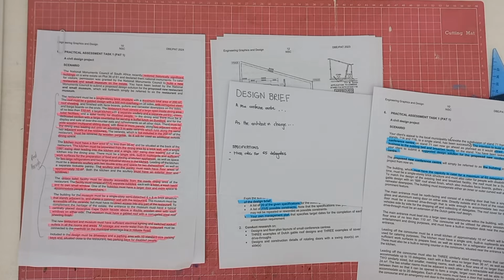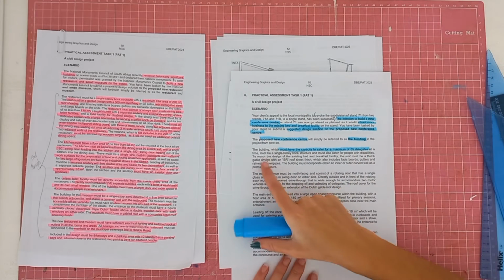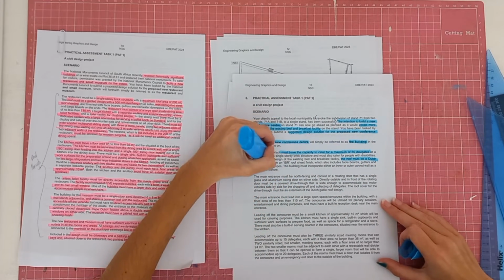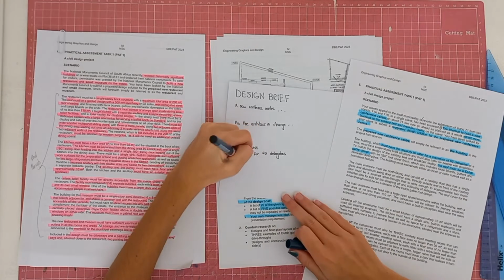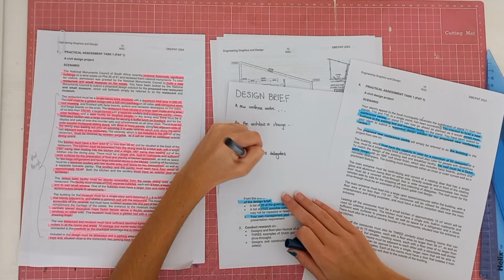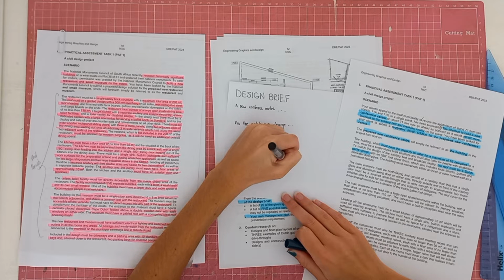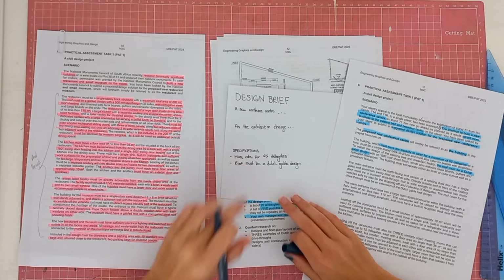Okay, so you could say here, the roof must be a Dutch gable design. That's a specification. So you could say here, roof must be a Dutch gable design. Okay, so basically that's kind of what is expected.